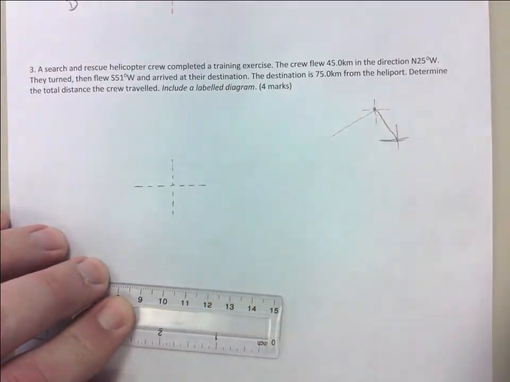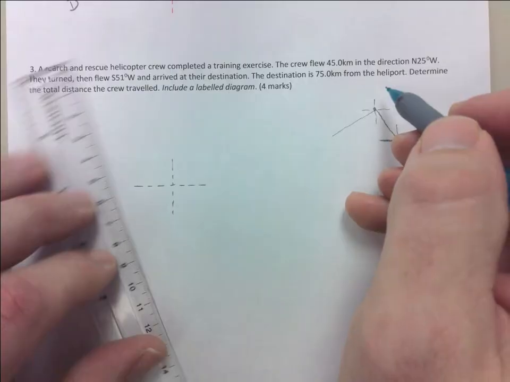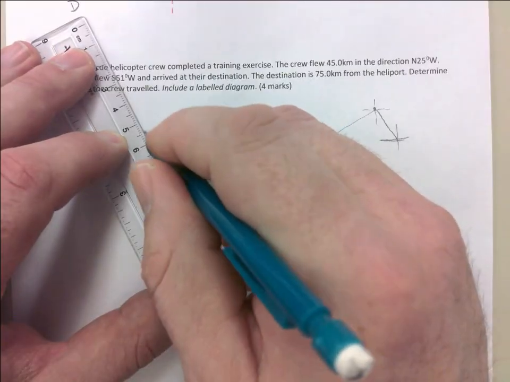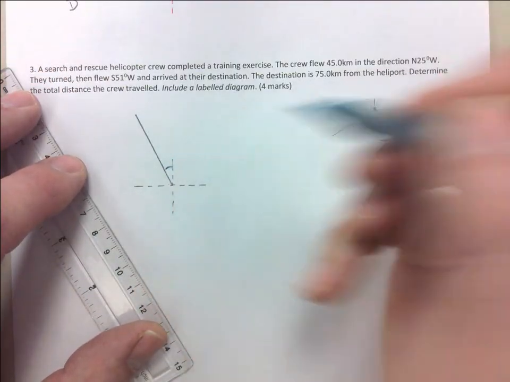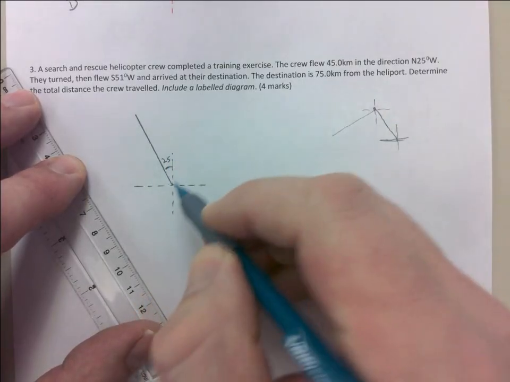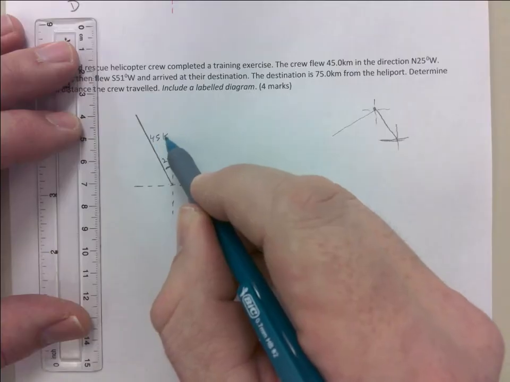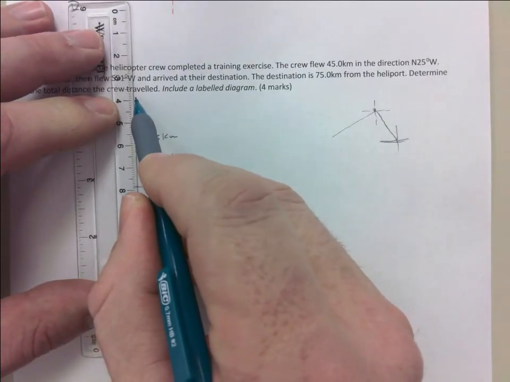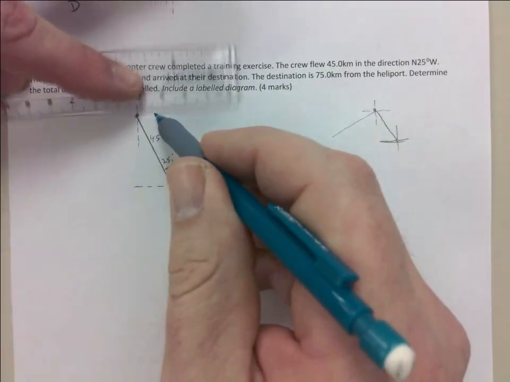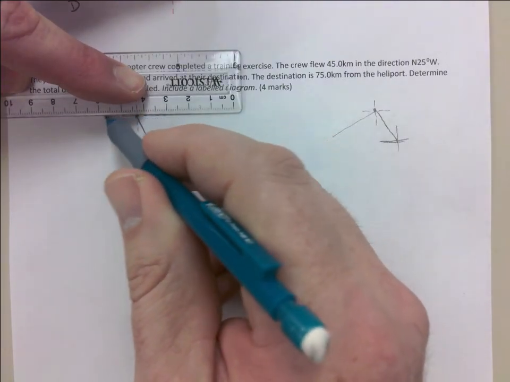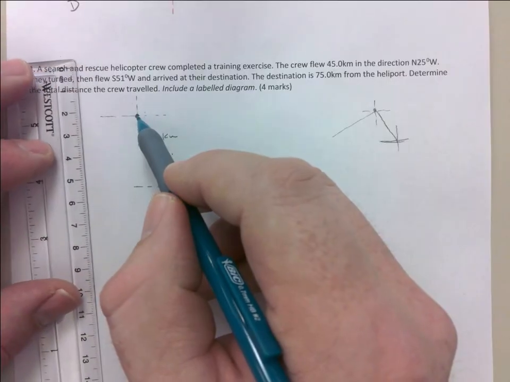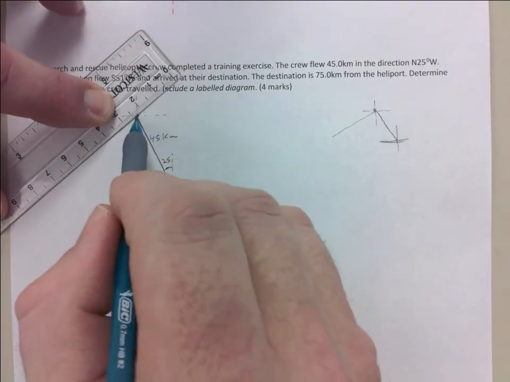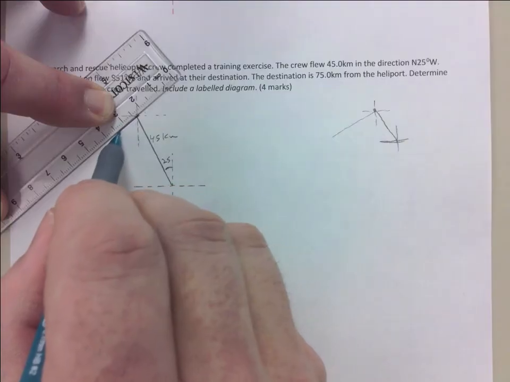Maybe do the different colors once you've figured out which way we're going. So north 25 west is about that. So 25 is in here. And then we've got this is 45 kilometers. And then we're turning south. We're turning south 51 west. So south 51, this is 45, 51 is a little bit more. And we're flying this way.